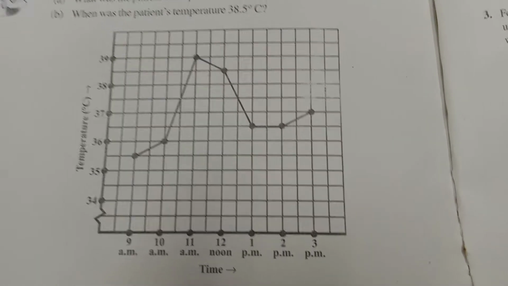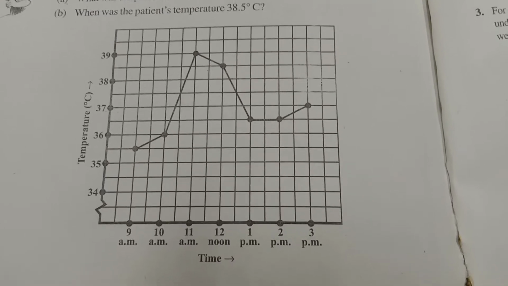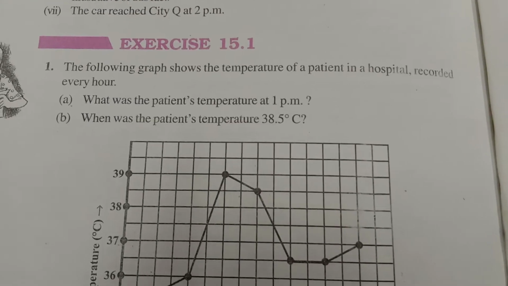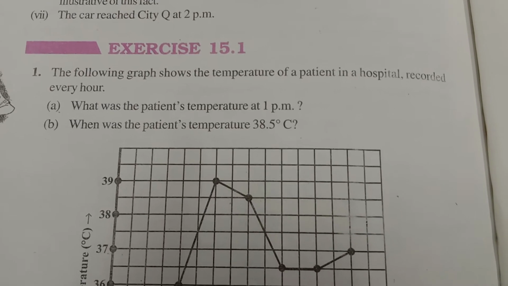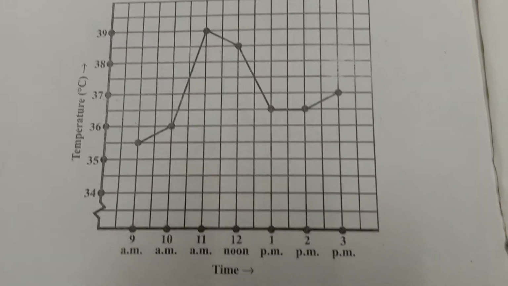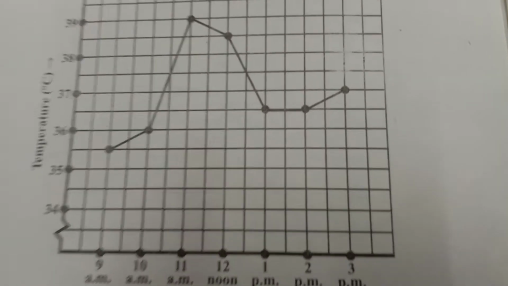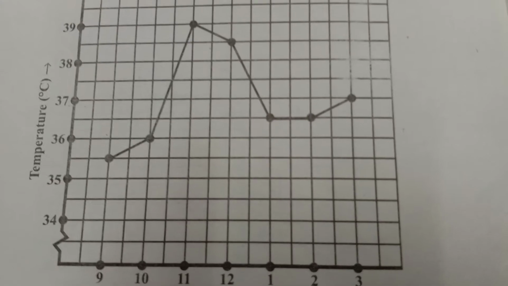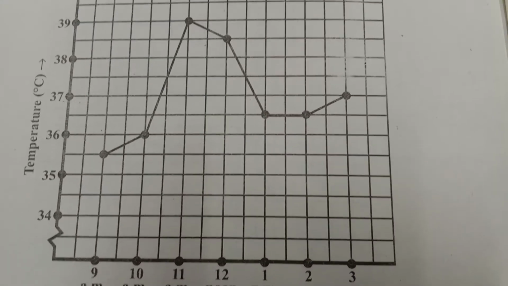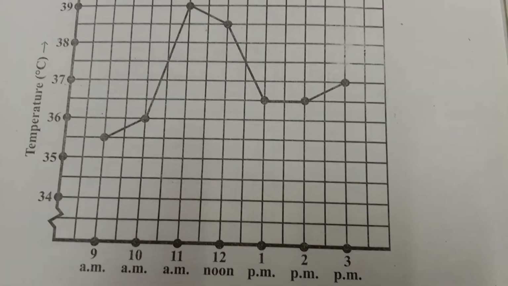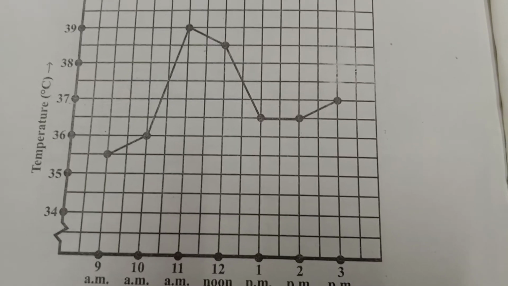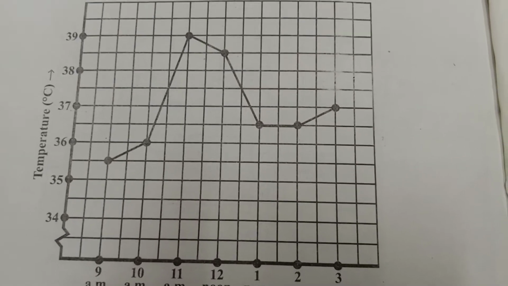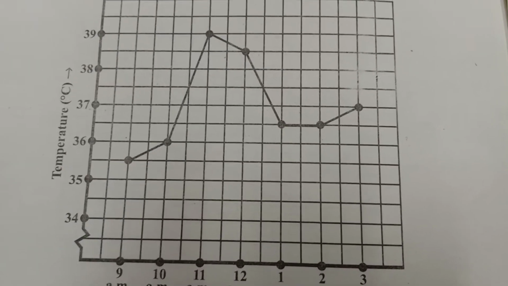Now based on this graph, answer the following questions. The first question: what was the patient's temperature at 1 p.m.? So you observe the time 1 p.m. on the x-axis. What is its corresponding value on the y-axis? Yes, it is between 36 and 37, that is 36.5 degrees Celsius.